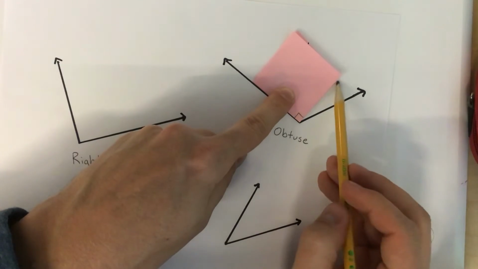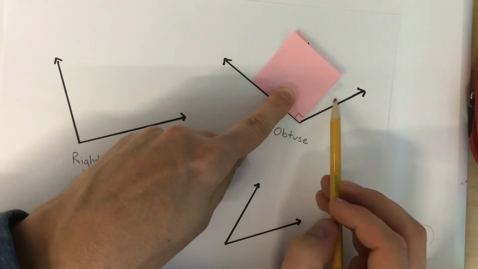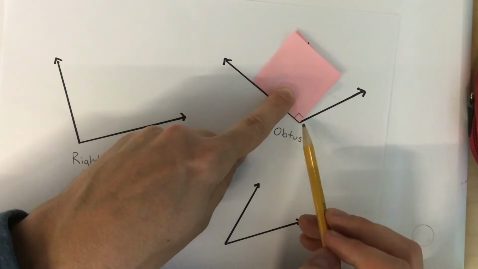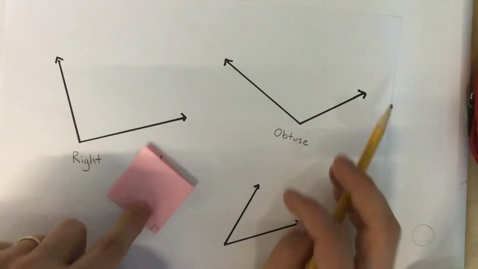So this is where the template fits inside the full angle, or there's this gap between one of the sides of the template and the angle. So we have an obtuse angle right here.